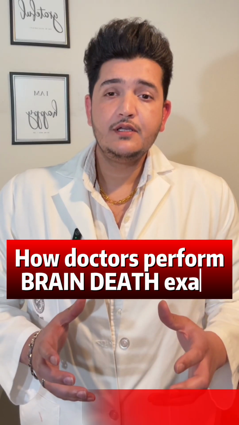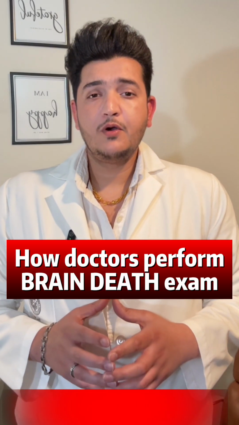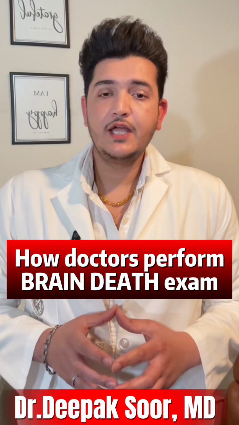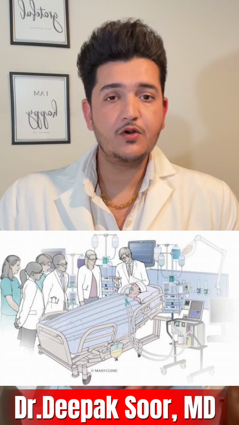When we do an MRI scan or a CT scan, those cannot confirm whether a person's brain is dead or not. There are a number of tests that a physician performs at the bedside that can confirm whether the patient's brain is dead or not. The first of those tests is to check if the patient is in a coma.